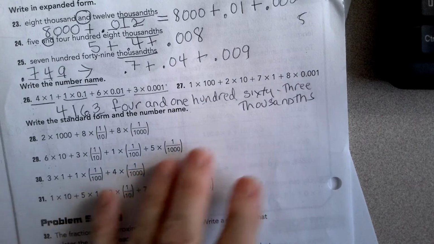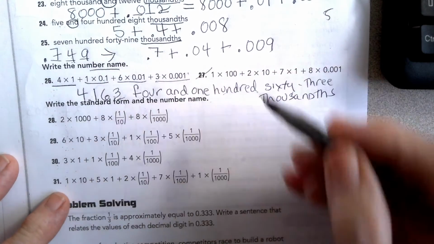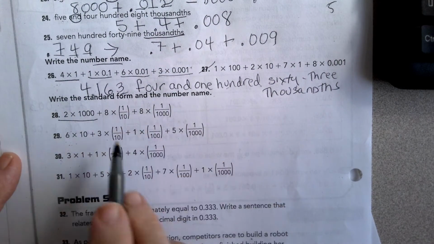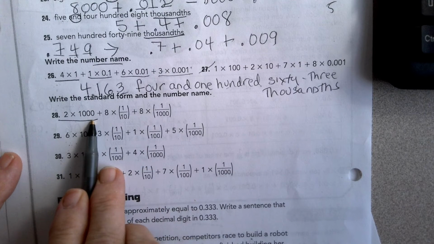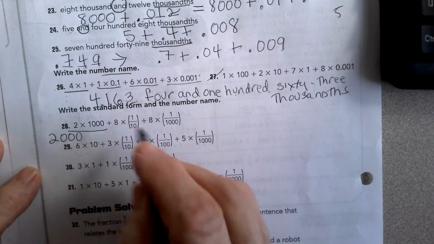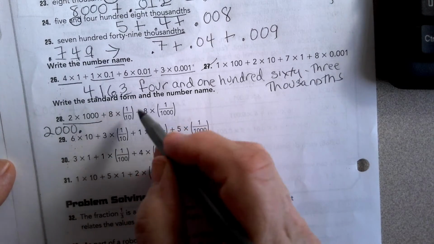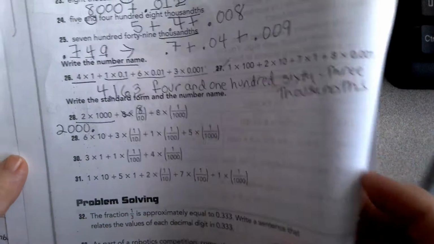All right, let me go on. Don't worry about this one right now because we don't have time. On this one, the next one is going to start the decimal. I've got 2 times 1,000, what number is that? 2,000. And I'm going to be coming upon a decimal. Now, this is 8 times 1. Go ahead and put the 8 here.